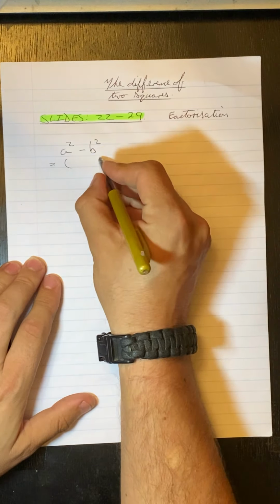Now, to go on to example 1, they've given us 9x squared minus 16y squared. So, 9 is a squared number because it's 3 squared. X is a squared because it's got the 2 there. 16 is a squared number because it's 4 squared. And then that is squared because it's got the 2 there.